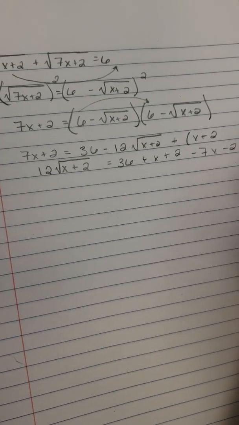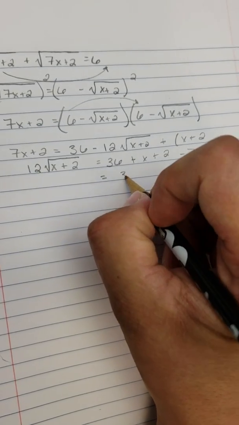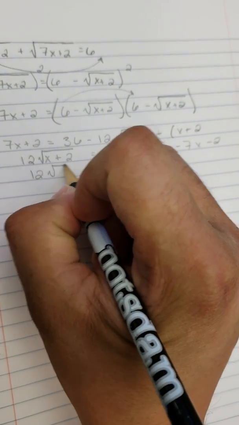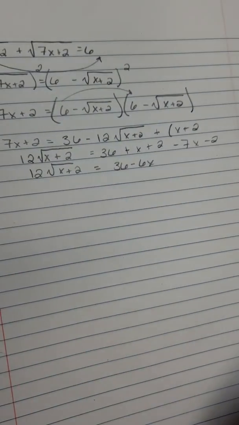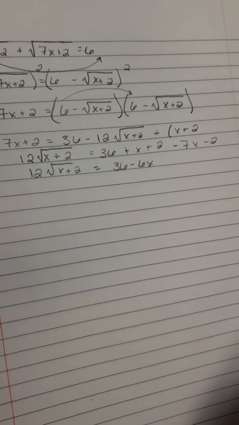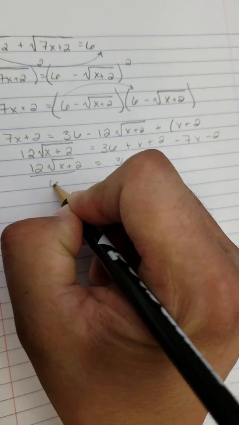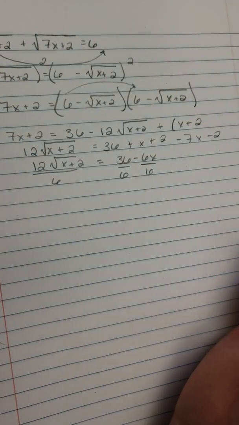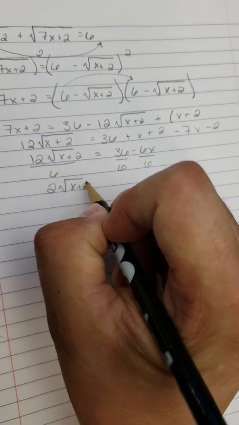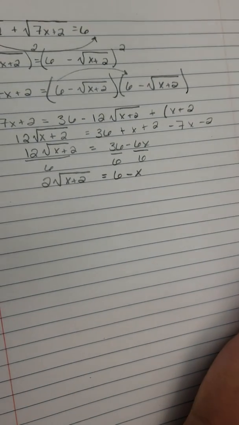And then we're going to combine like terms on the right side. So that's going to give us 36 minus 6x. Just combine those together. We'll rewrite the left side. Okay, and then what we can do is divide by 6. So we'll divide that by 6, we'll divide that by 6, we'll divide this guy by 6. And that is going to give us 2 times the square root of x plus 2. Extend that over. Equals 6 minus x.